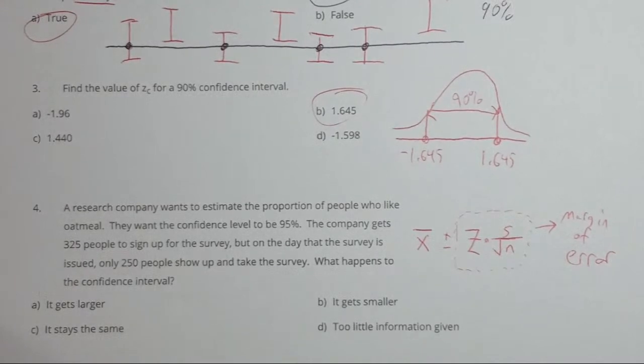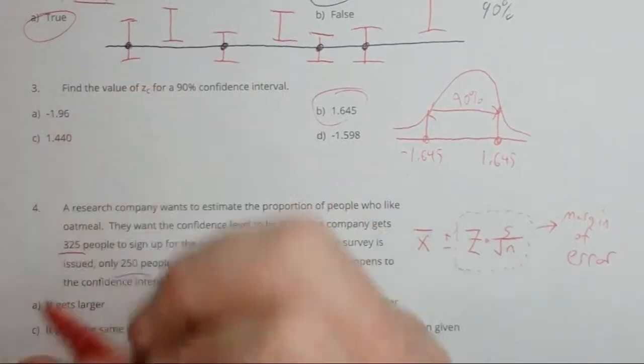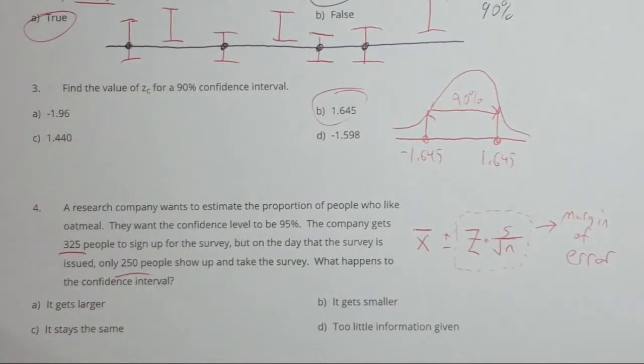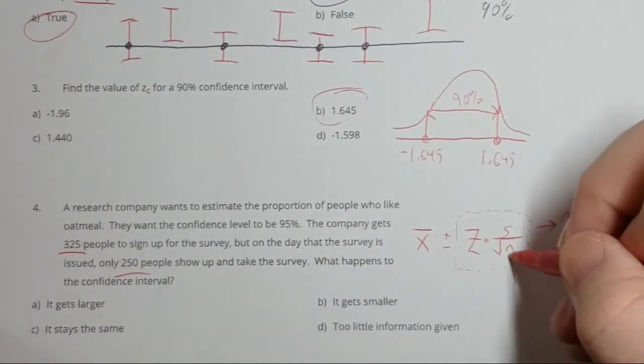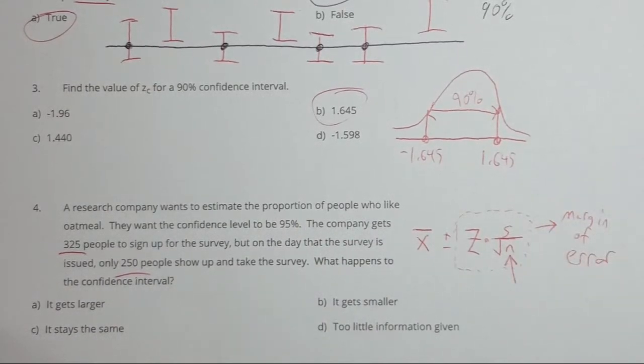It's a similar plus or minus that you have in the quad formula, where you'd have to add an amount and subtract an amount to get 2 different answers. In this instance, when you add and subtract the amount, you get the lower and upper limit of the interval. Now, the only thing that changed in this particular problem was the number of people who showed up to take the survey. In this case, that affects the denominator.